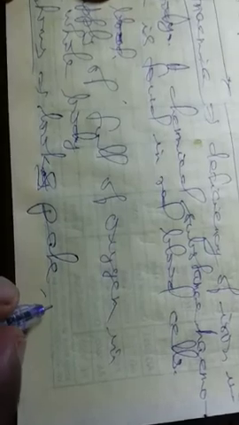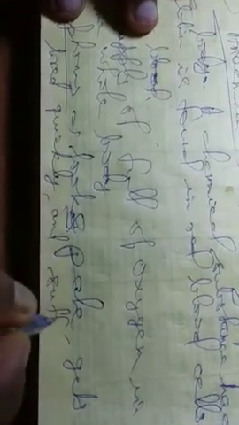The symptoms of anemia: the patient looks pale, gets tired quickly, and suffers from loss of appetite.